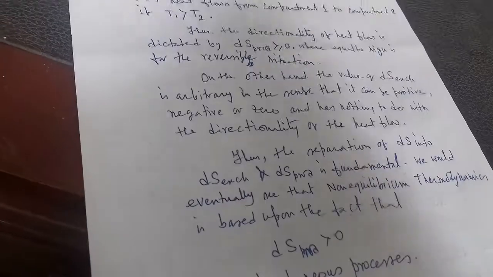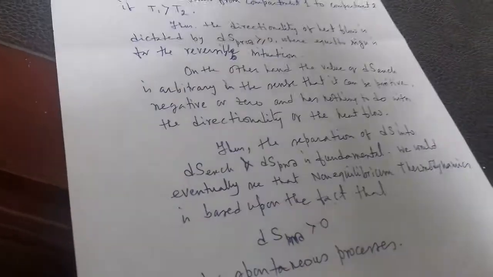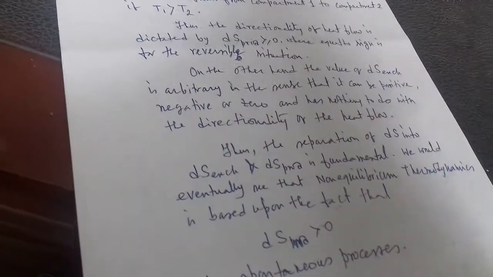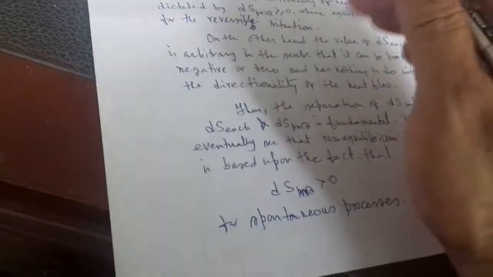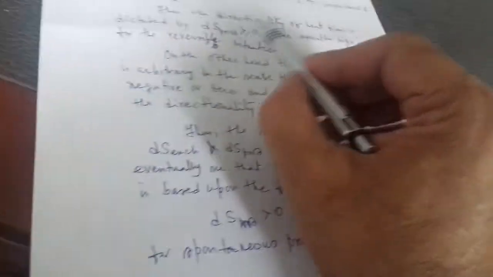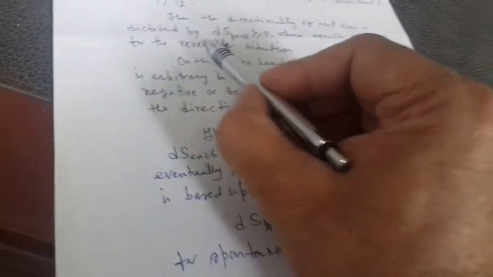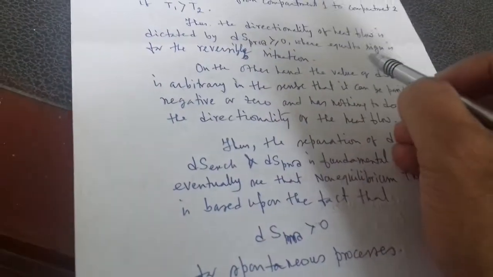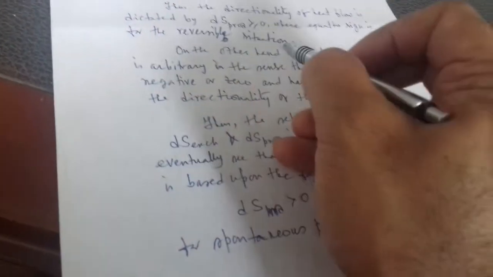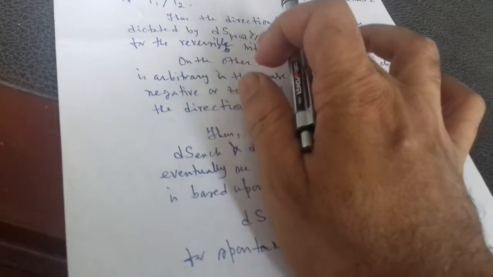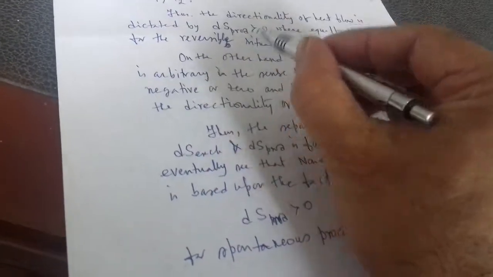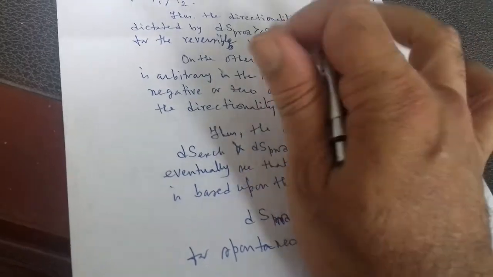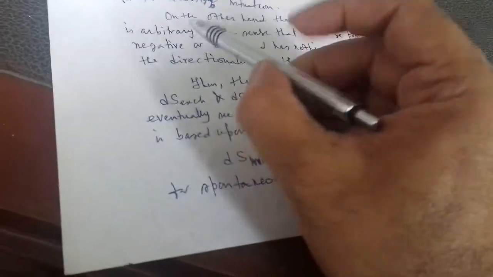So heat flows from the higher temperature to the lower temperature, and as a result dS_prod always becomes positive for a spontaneous system. Thus the directionality of heat flow is dictated by the relation that dS_prod is greater than or equal to 0, where the equal to sign is for the reversible system. For generality we keep it greater than or equal to 0, but the greater than sign holds good for the spontaneous or non-equilibrium system.